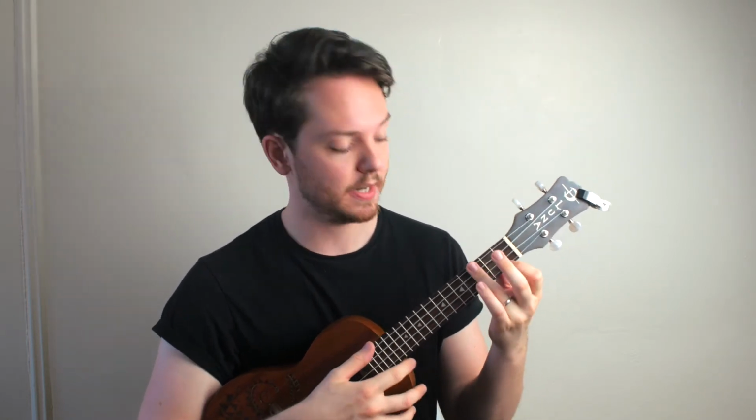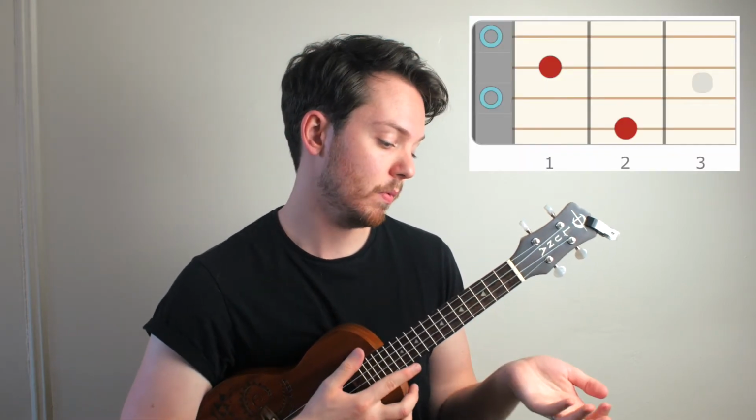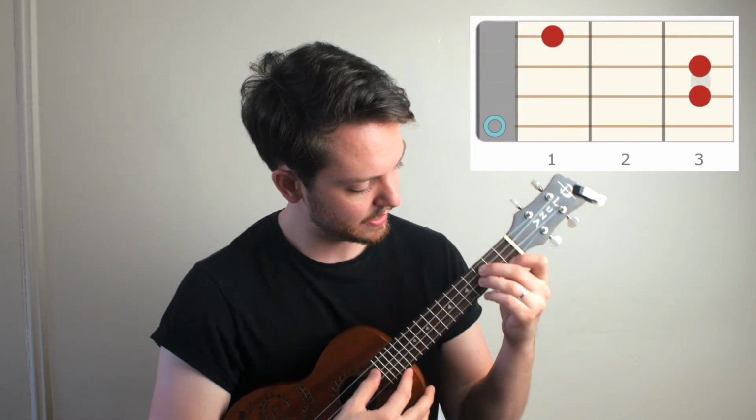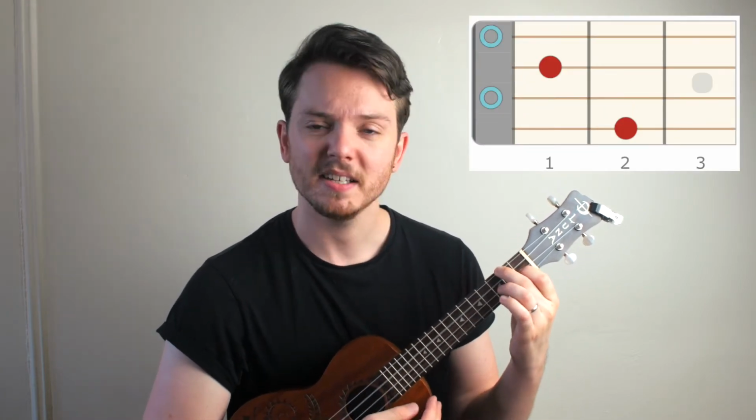Okay, so the next chord is F. We could follow the same system and use that same shape and just move it up, but we know there's an open F chord right here, so let's just grab that. So we have G minor to E flat to the F. Now we have C minor.